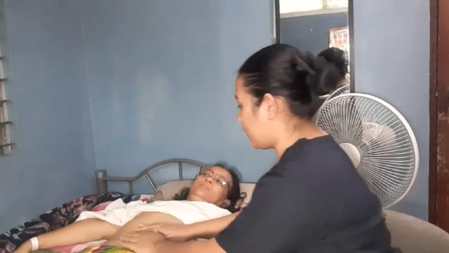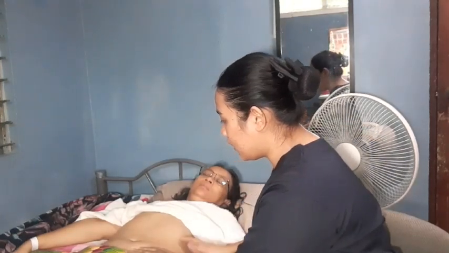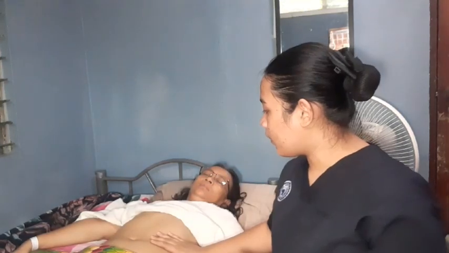And the next thing that we're going to do is to inspect the location, contour, as well as the color of the umbilicus. As I'm inspecting my patient's umbilicus, it is at the midline, which is normal. If there's any deviated umbilicus, it is usually caused by hernia or fluid or mass. So far my patient has a normal finding.